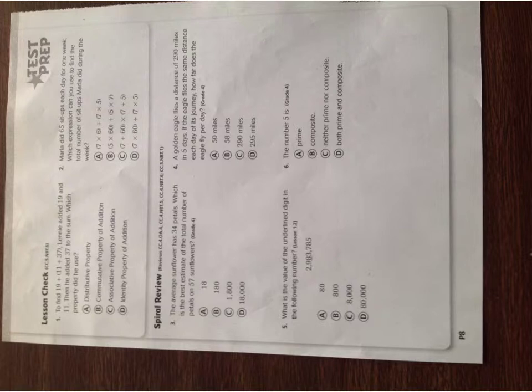The average sunflower has 34 petals. Well, 34 is close to 30. And it says, which is the best estimate of the total number of petals on 57 sunflowers? So if I now multiply this by, I'm thinking 57, it's close enough to 60, because those are easier numbers to multiply together. And you'll see what you get for your answer.